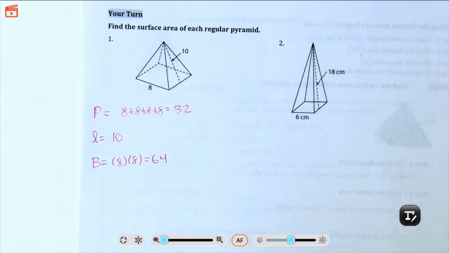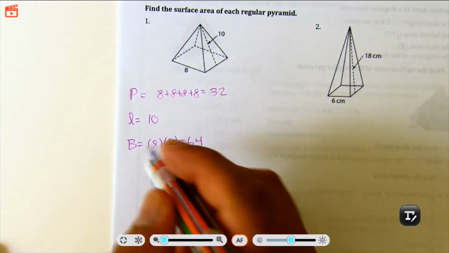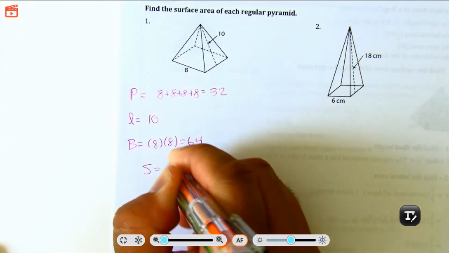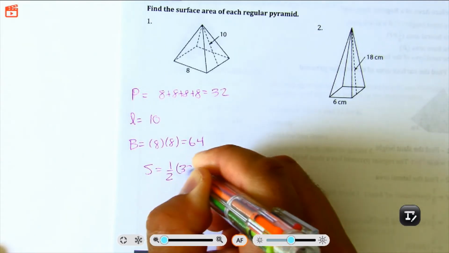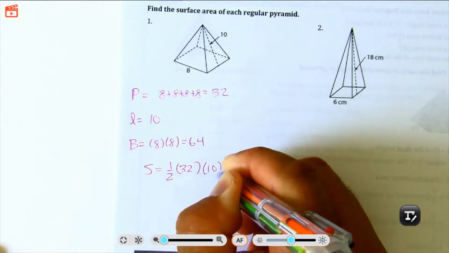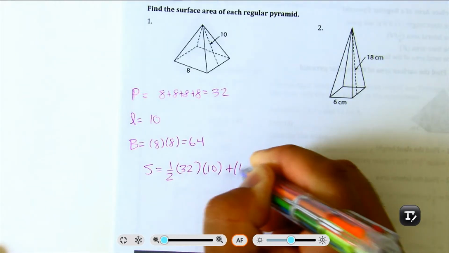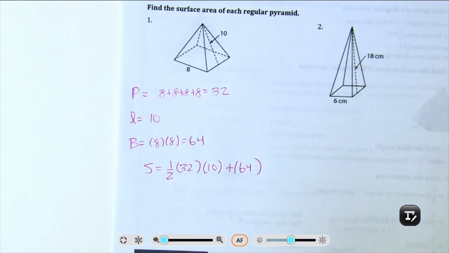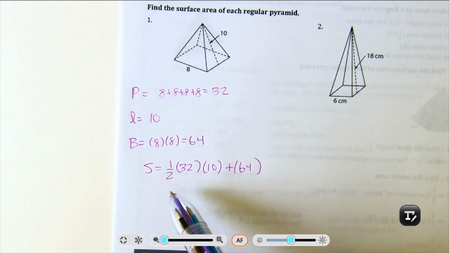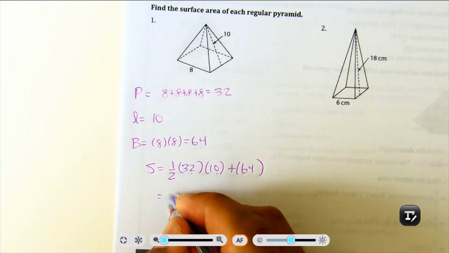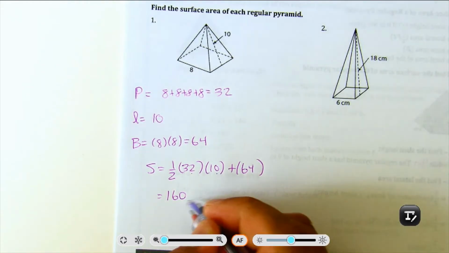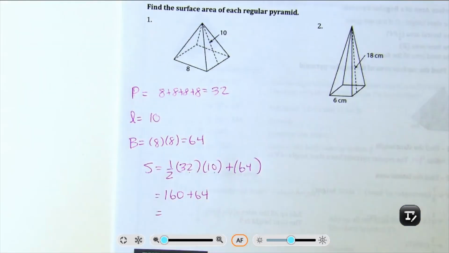So putting this all together in the formula, remember the formula is S equals 1/2 the perimeter, so 32, times the slant height, which is 10, plus the area of the base, which is 64. So 1 times 32 times 10 is 320. If you divide that by 2, this is 160. Plus the 64 ends up giving you 224.